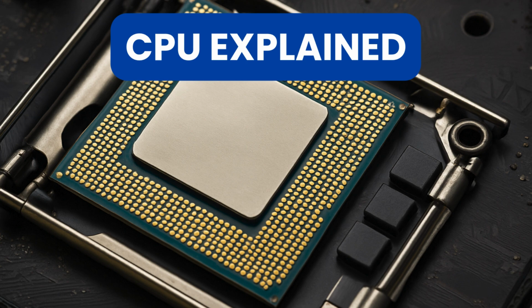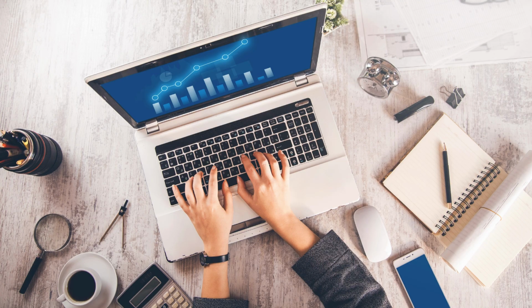CPU Explained, Understanding Cores, Threads, and Clock Speed. What makes your computer fast or slow? The answer lies at the heart of your system, the CPU.